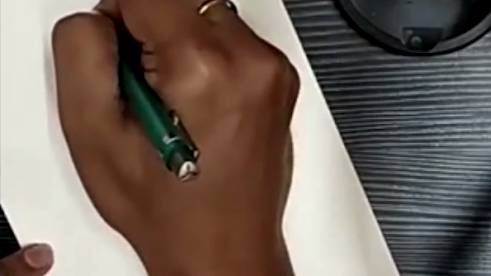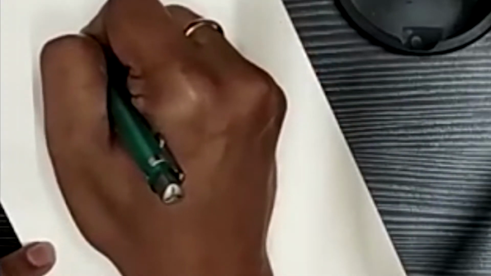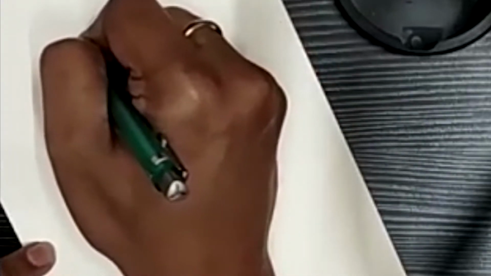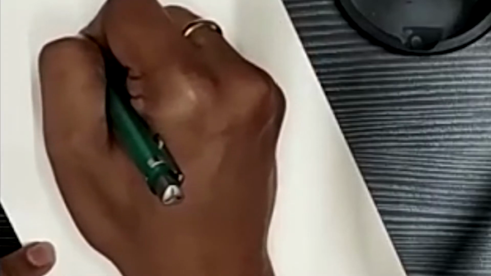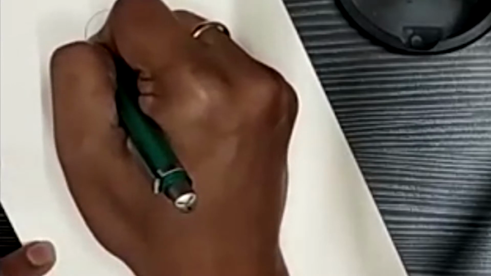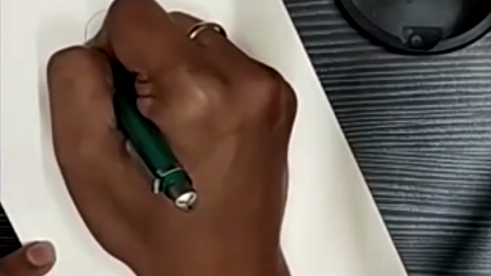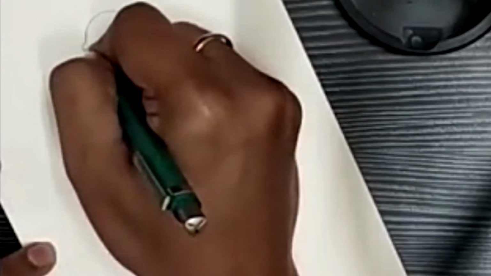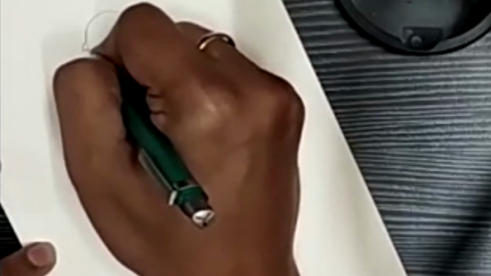Once we are done with the base, the circle will give us the basic shape of the head. And then we're going to go ahead with the nose and the lips and all. So we draw the nose here. And the lips. Then we draw the chin part.